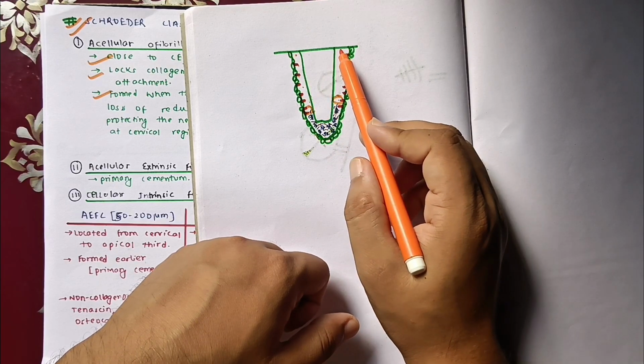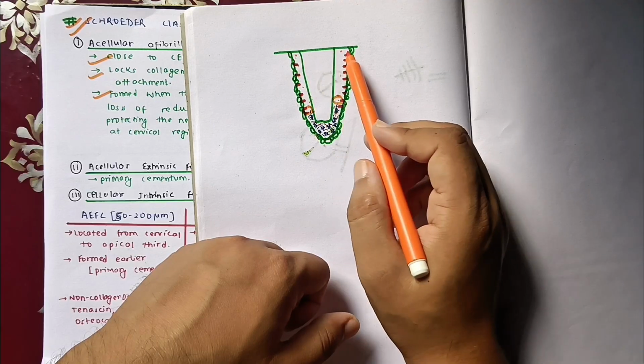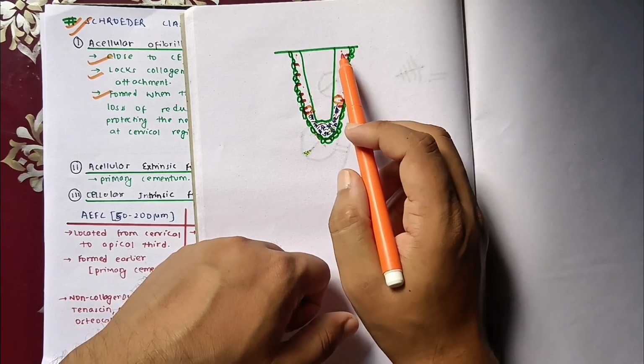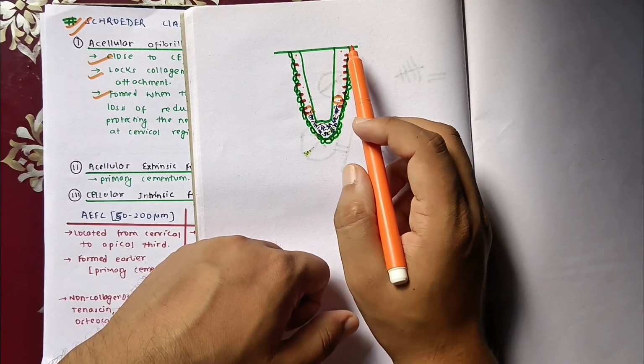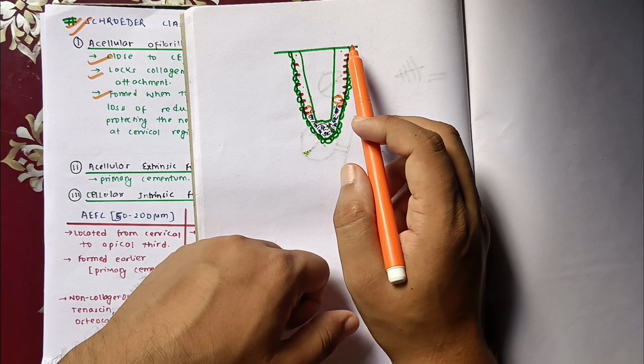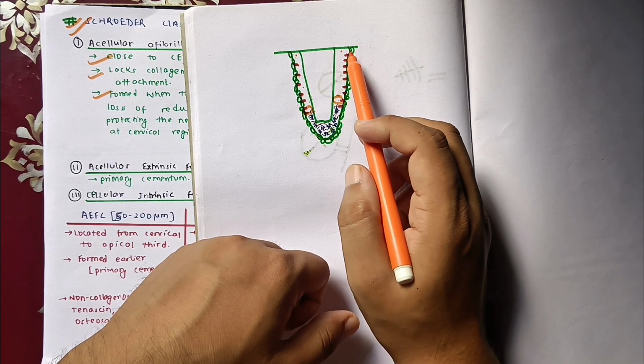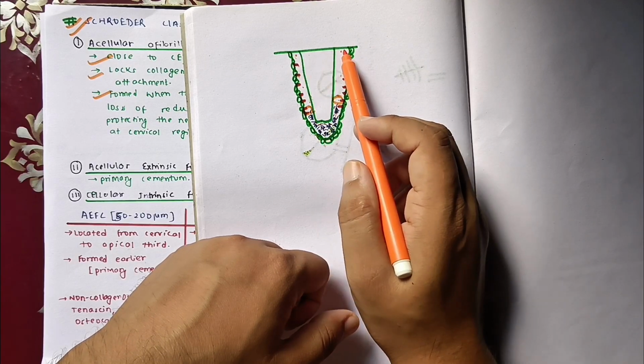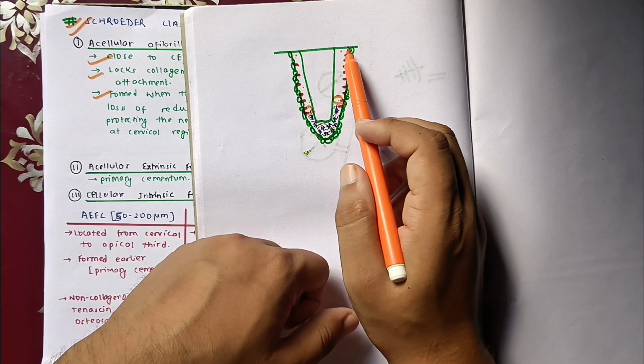But in this portion I have not drawn any kind of fiber. In this extreme cervical portion of the root, where there is the cemento-enamel junction, when the cementum forms the junction with the enamel, at that portion you can't see any cells and there is also no fiber present.